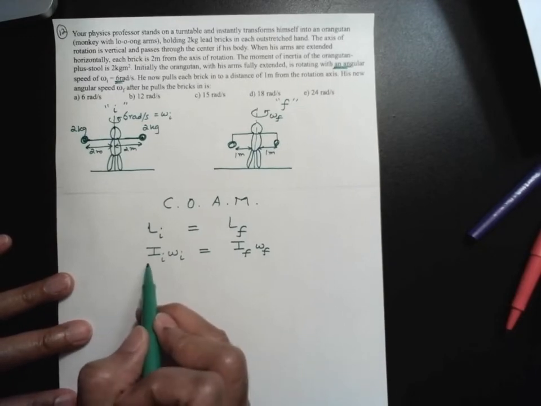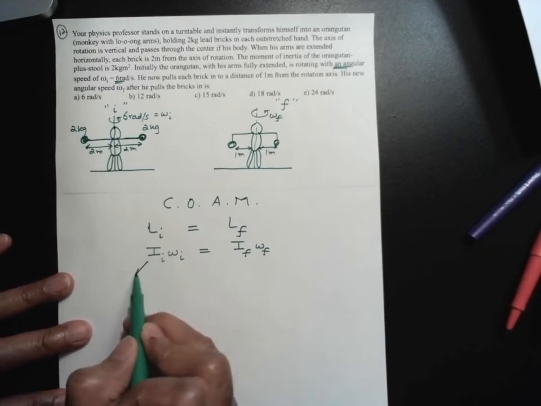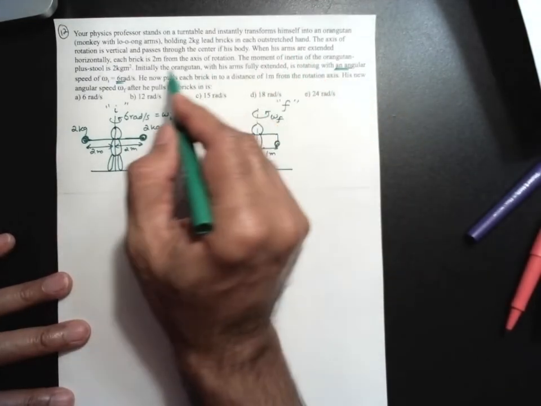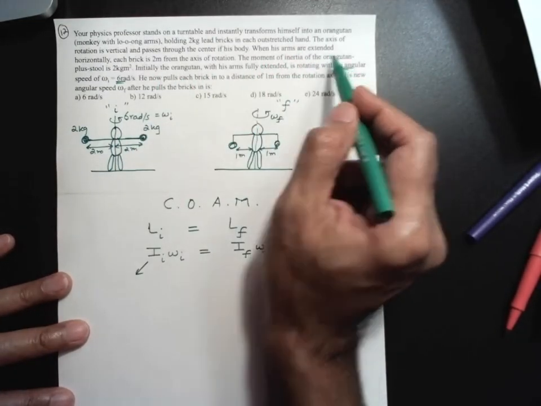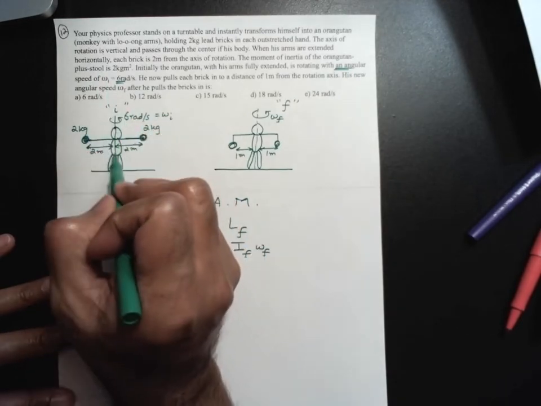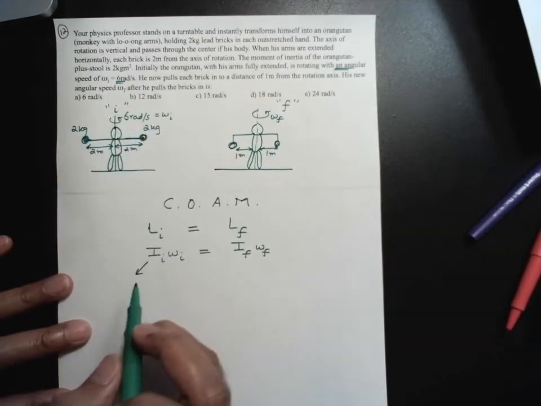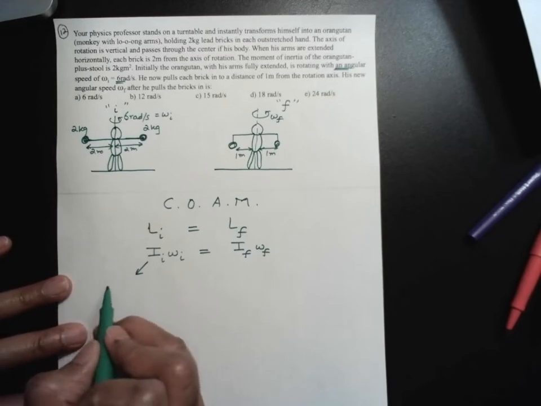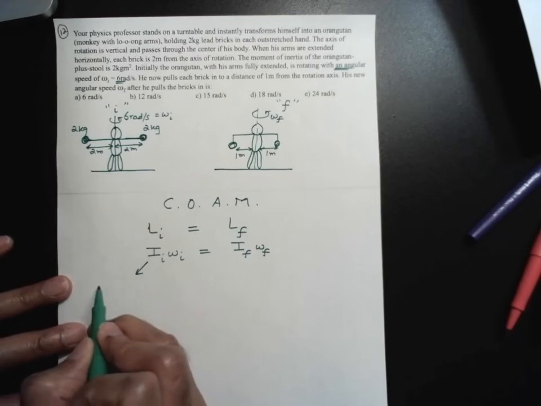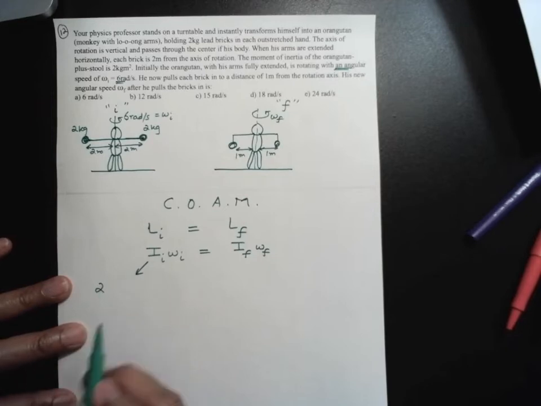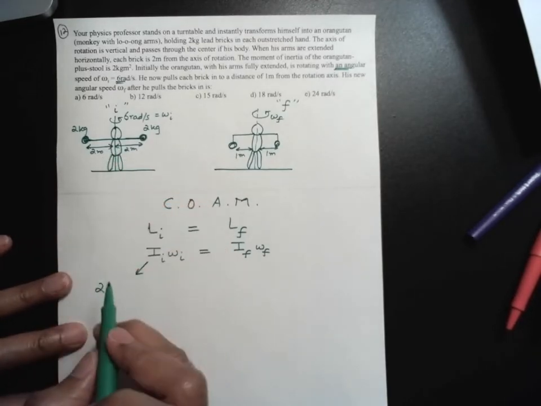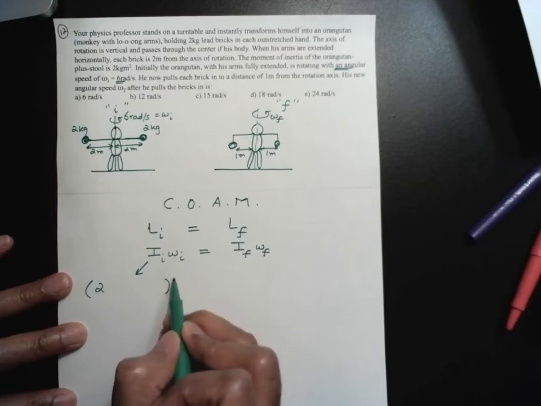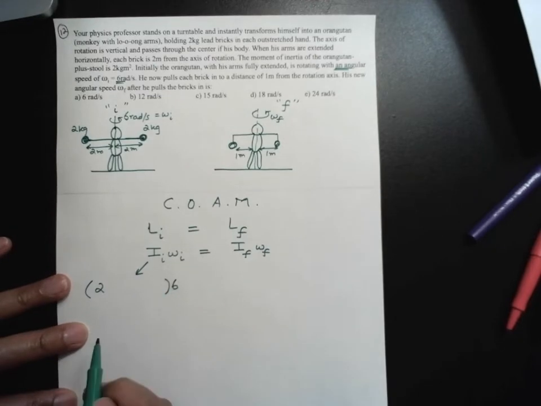The initial moment of inertia includes the orangutan plus the stool, that times the initial angular velocity, which is 6.